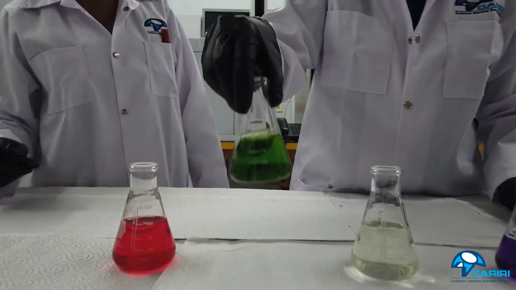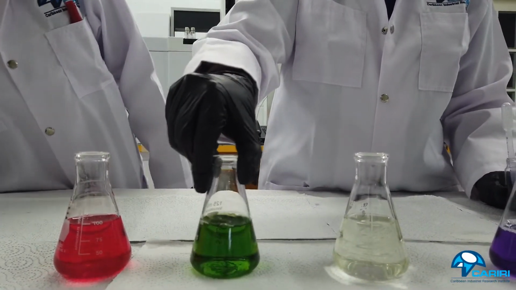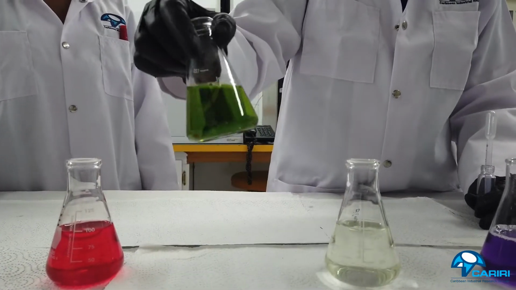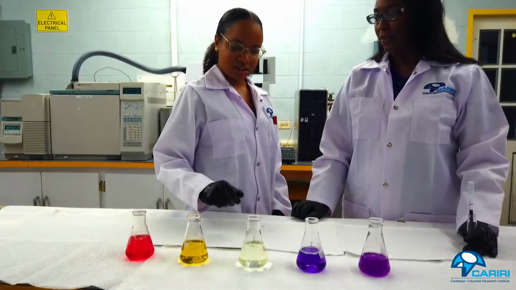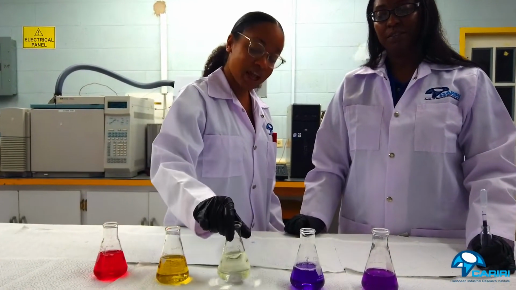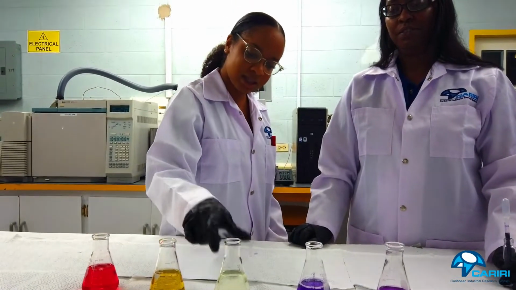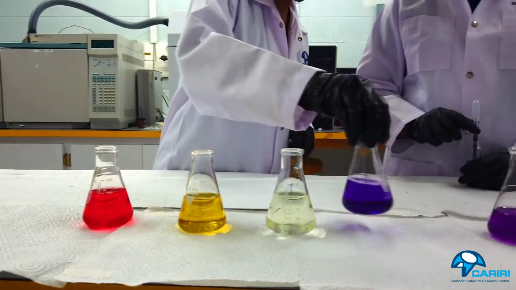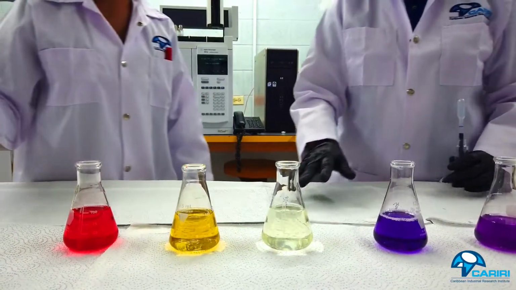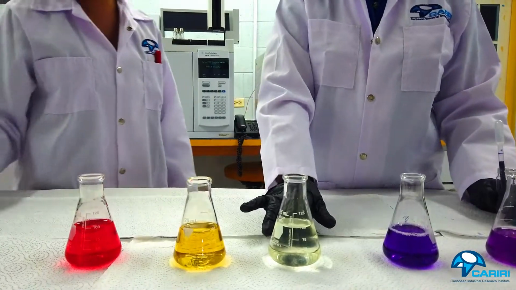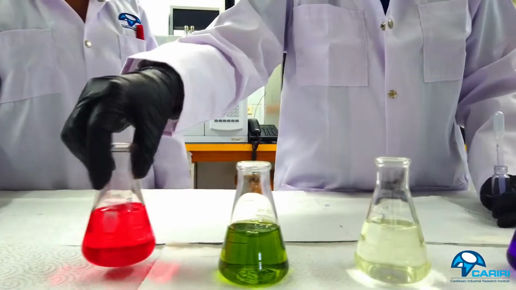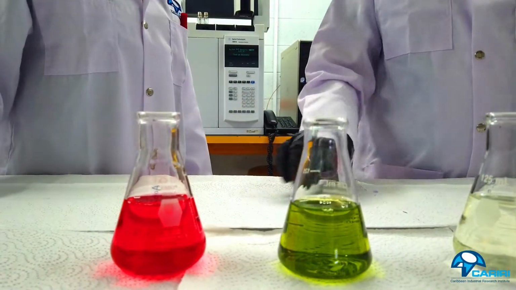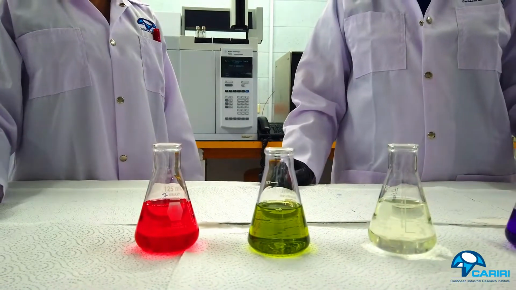So this solution here is actually a basic solution or an alkaline solution. And you saw that it turned the solution a vibrant green color. This one is clear because it actually bleached the indicator. So that's why it's basically not showing any color compared to this. And that's because this is a bleach solution, right? It is bleach. And this last solution here is an acidic solution, and it turned this color red, right?